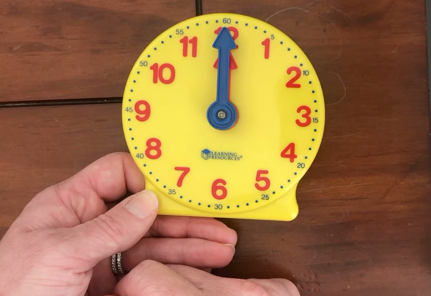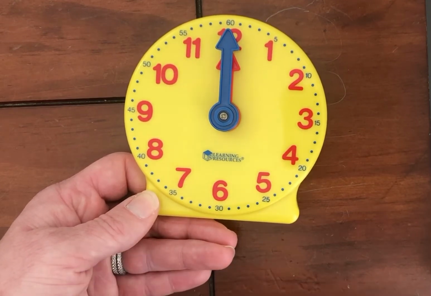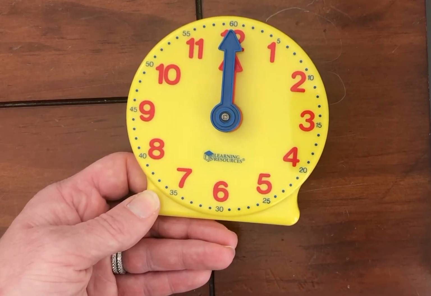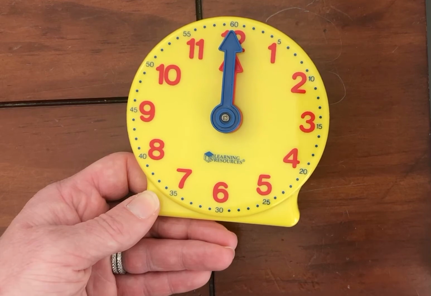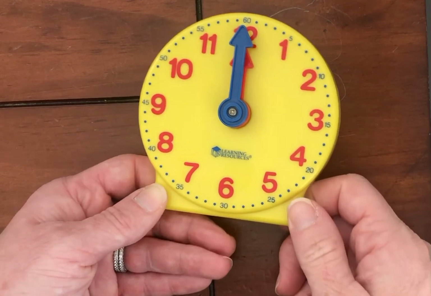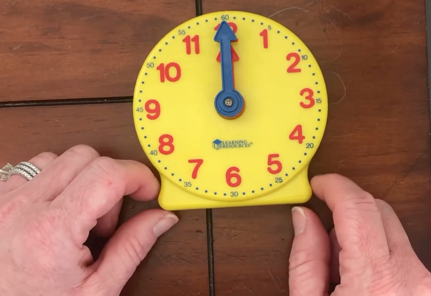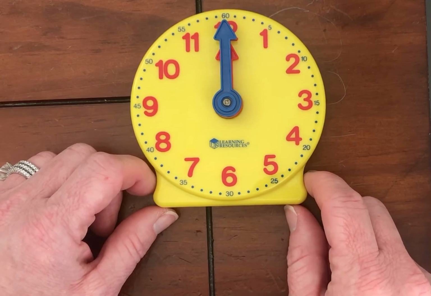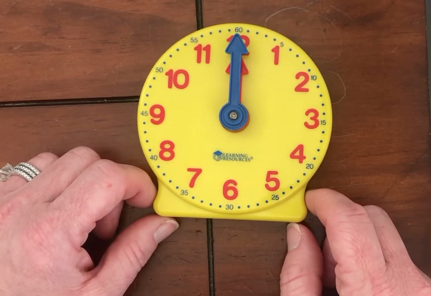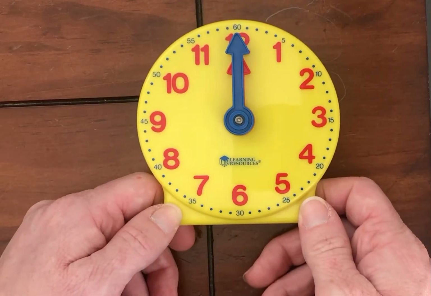Now, here is a challenge question. Do you know the 2 names for 12 o'clock? There are 2 special names that 12 o'clock has. One is called noon, and one is called midnight. So if you said either of those, that is correct. Noon is 12 o'clock in the middle of the day, when we're in school, usually at lunch. And then midnight is in the middle of the night. That's also 12 o'clock, and that is when you are asleep.